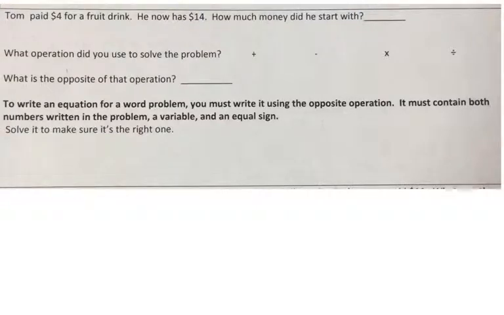Let's read this question. Tom paid $4 for a fruit drink. He now has $14. How much money did he start with? Well, first thing, you need to solve it. So go ahead and work it out. If he paid out $4 and he still has 14, I would add those together to get 18. And that is how much he started with. So what did I do to solve the problem? I used addition. The opposite of that would be subtraction. So I need a subtraction equation.